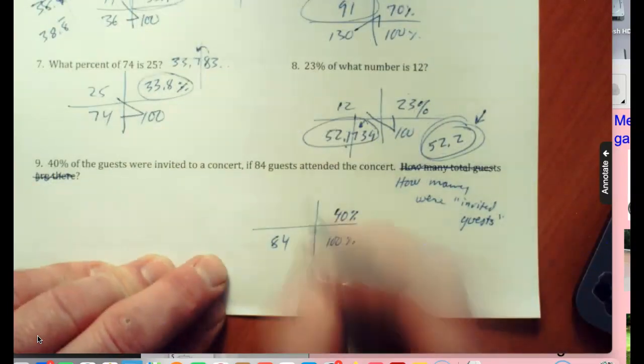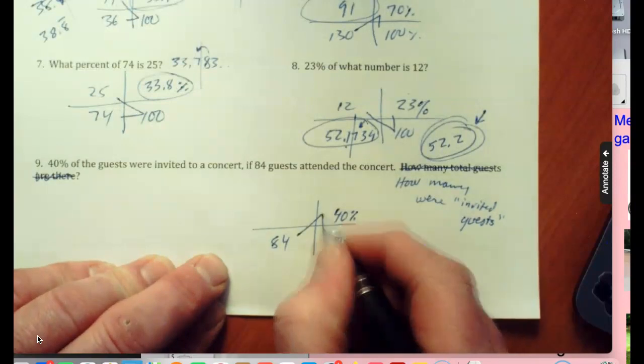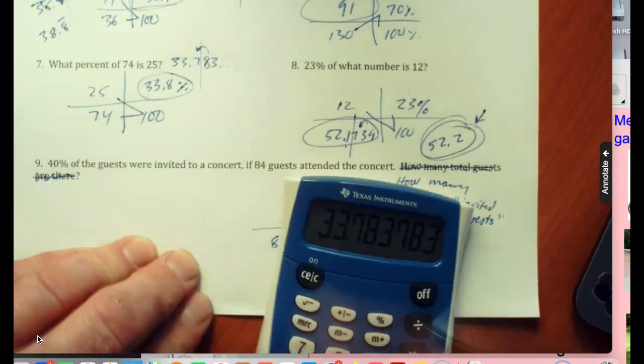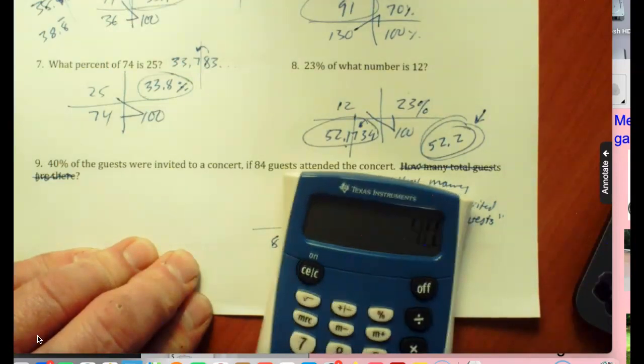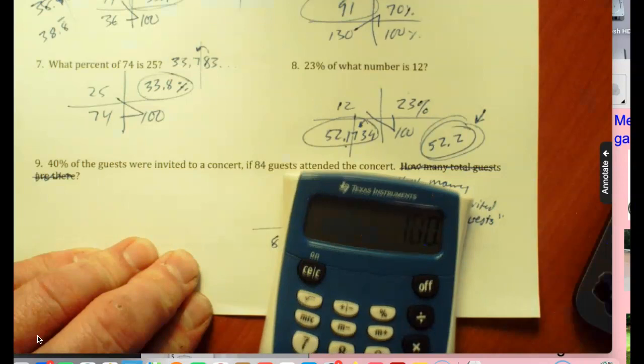Okay, so there's a total of 84 people at the concert. Then we can just box this up. You take 84 times 40% divided by 100. So 84 times 40 divided by 100 looks like 33.6.